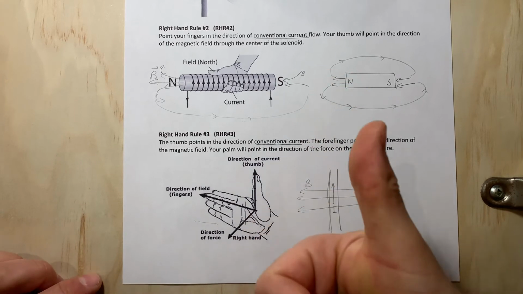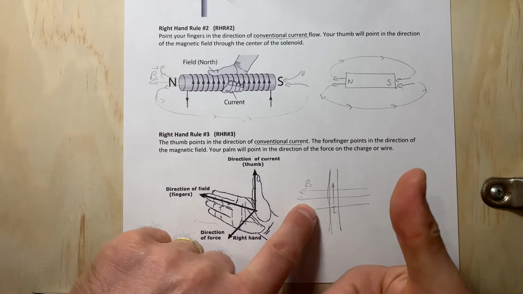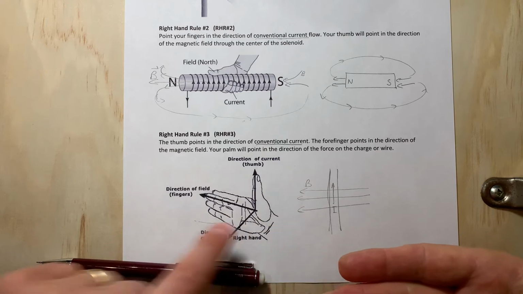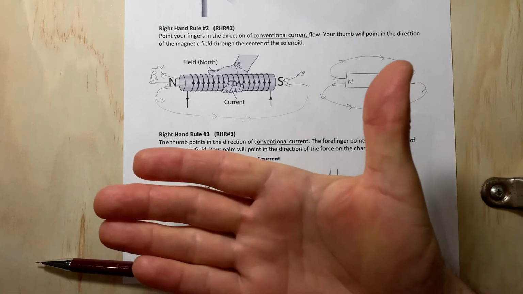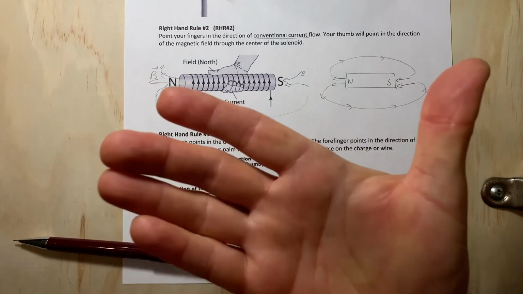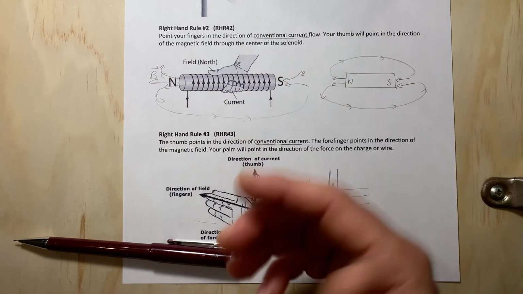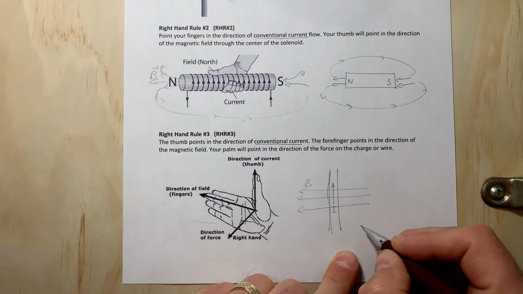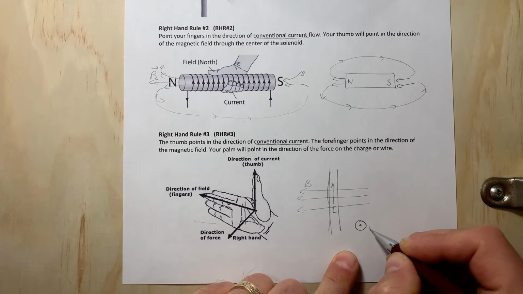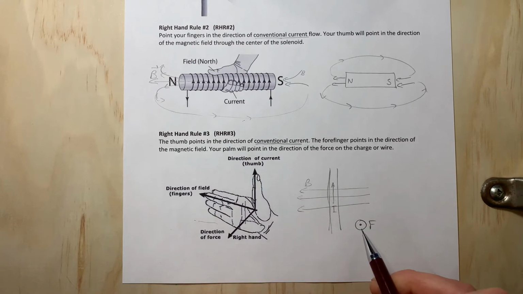So if current is kind of going up that way, let's call it north, B field is going this way, let's call that west, then my palm points straight up towards the camera in this case, maybe coming out towards you as you're watching this video. The force is going to be coming straight out, and the symbol that we use for that is here.